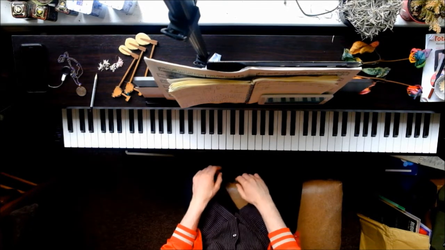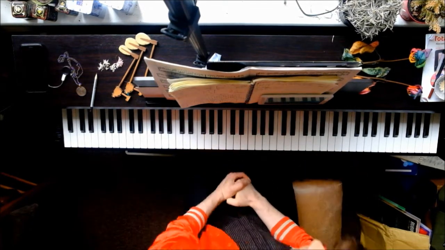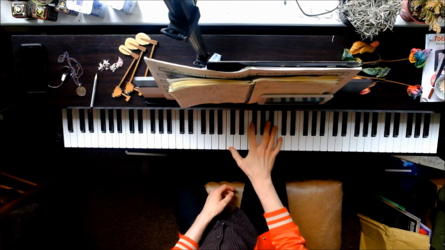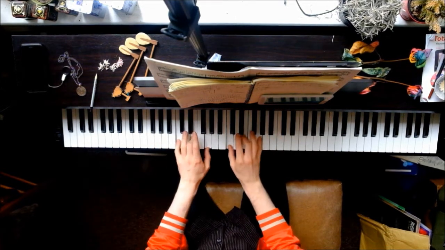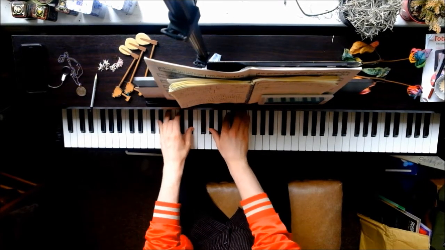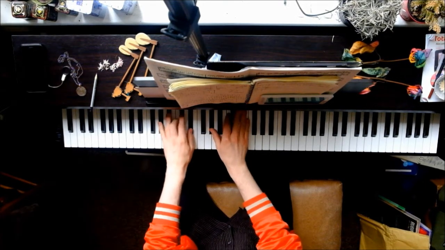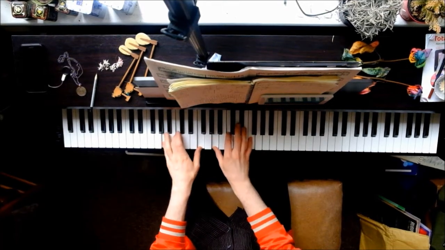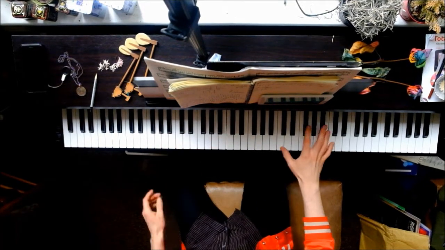And I'll play an example of using chromatic mediants. So take the chord C, we go to A flat major, that's a chromatic mediant, and then from A flat major to F is a chromatic mediant, right?